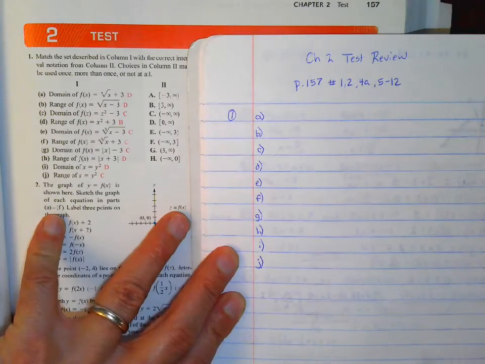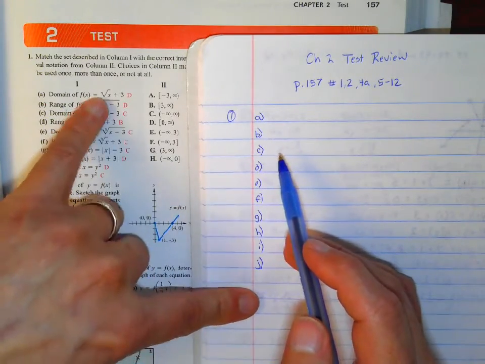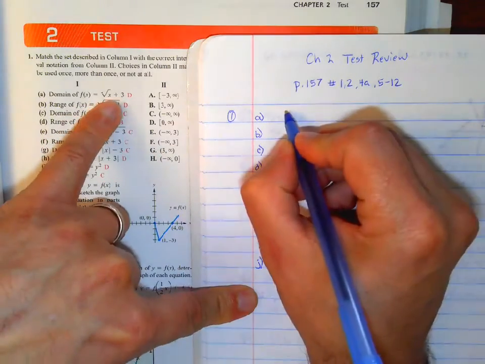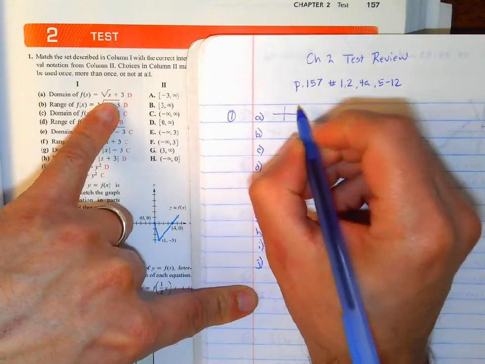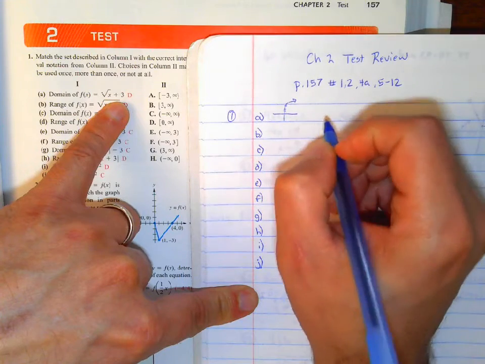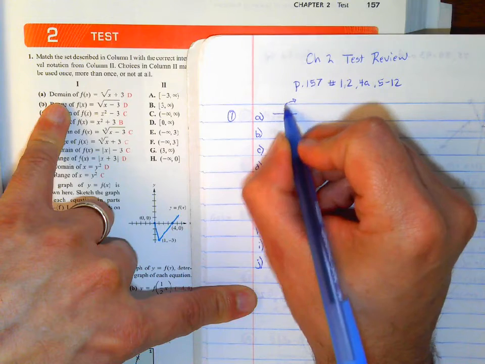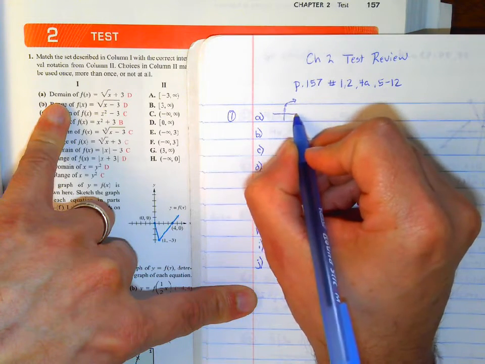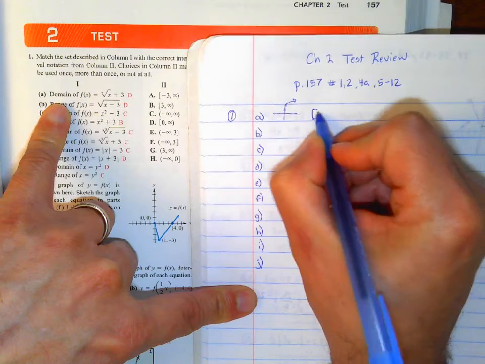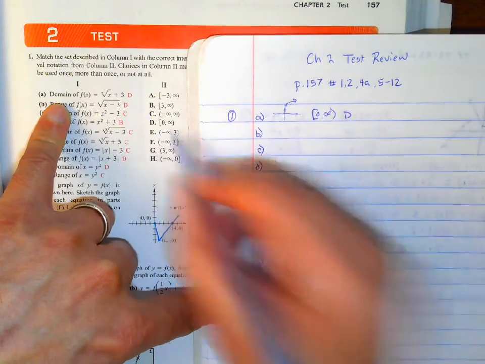This is the Chapter 2 test review. What I would like to do is to get a graph of this first before we can match it up. So this is the square root function, and plus 3 makes it move up 3. So our graph would look something like this. It's asking for the domain. So our x values start at 0, and they will keep going on through infinity. So we have including 0 through infinity, which is choice D.